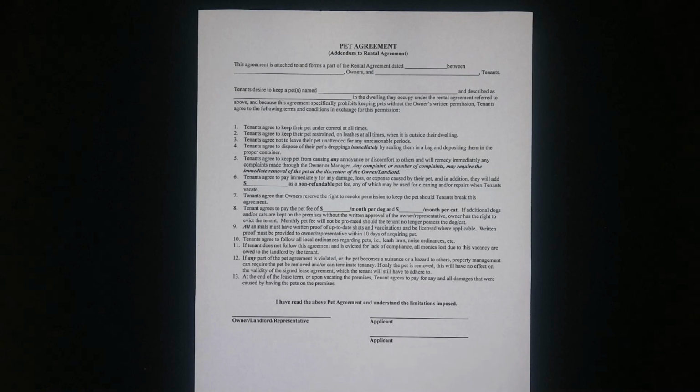At the end of the lease term, and upon vacating the premises, tenant agrees to pay for any and all damages that were caused from having the pets on the premises. That is in another part there, but it allows it to be done in two places. So when they vacate, they have to pay for any damages, but also intermediately, if there's any damages while they're there that has to be repaired immediately and it's directly the cause of a dog or a cat. A good example of that is, say they chew off the bottom of a door, which I've seen before, then they are still liable during the middle of that term.